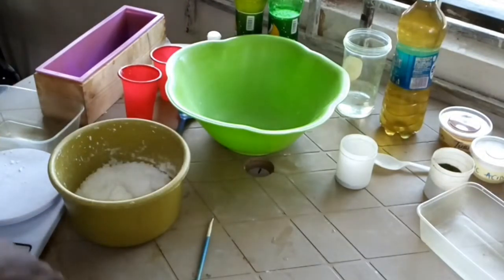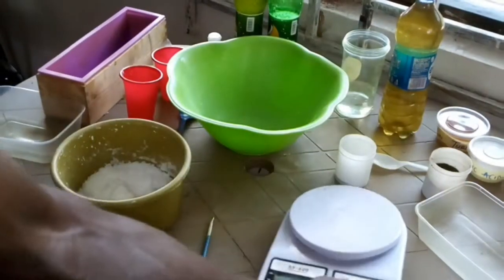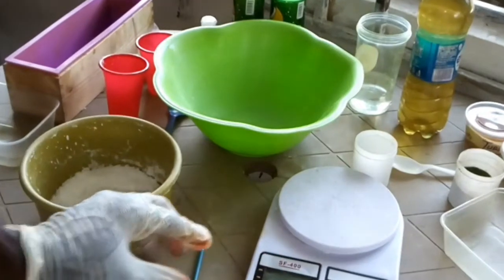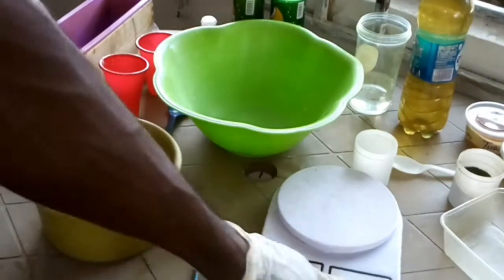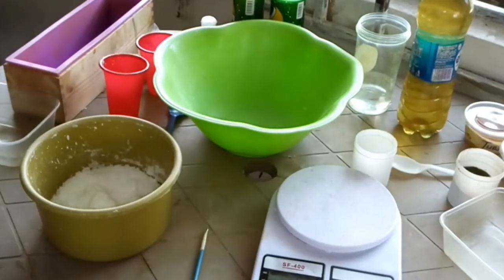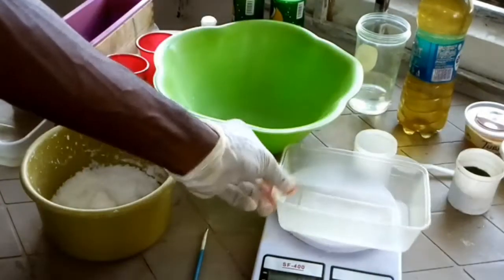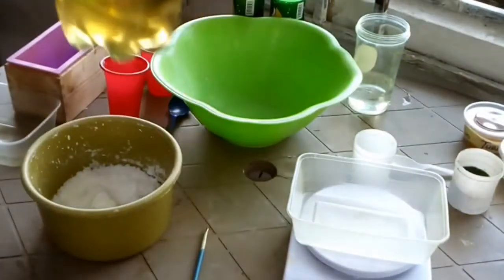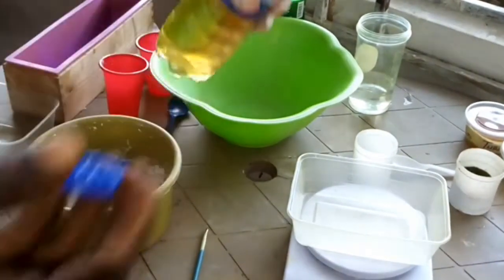So while it is cooling, I will pick the measurements now for my oils. I'll be working with two types of oil, which is palm kernel oil, popularly known as PKO, and peanut oil.